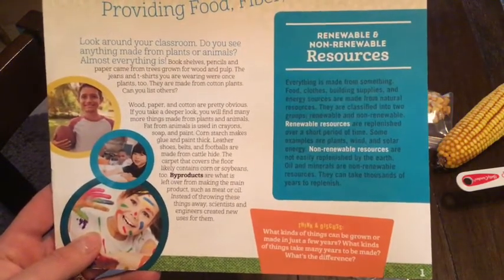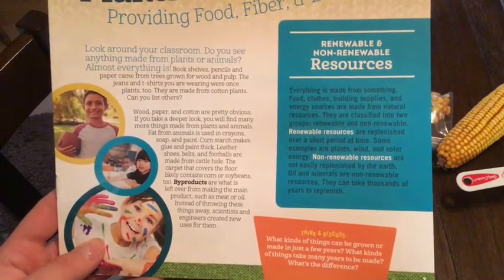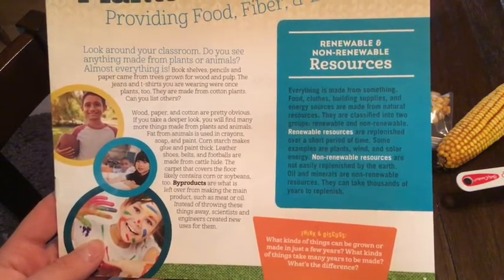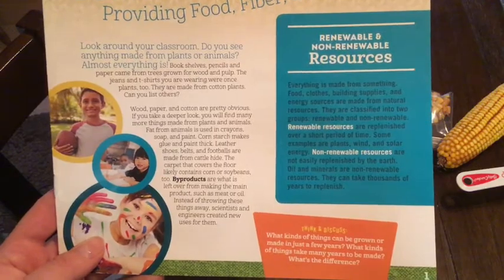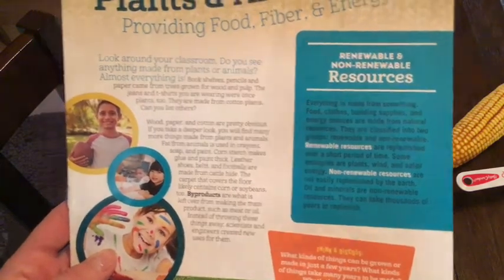Think and discuss. What kinds of things can be grown or made in just a few years? What kinds of things take many years to be made? And what's the difference? Okay, thank you for reading along.